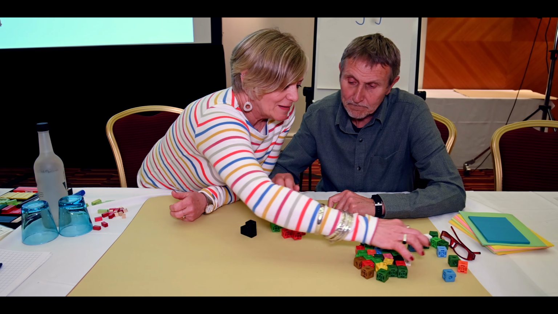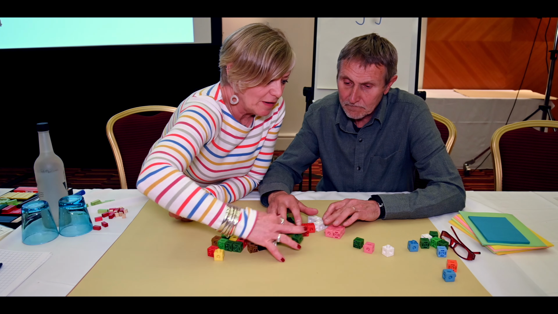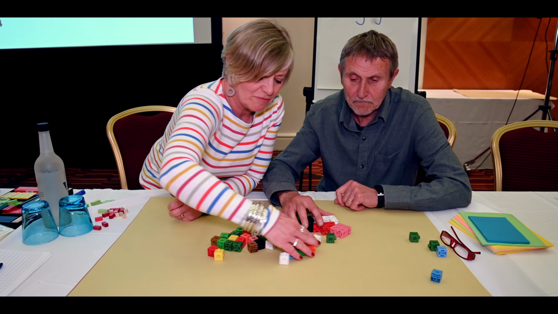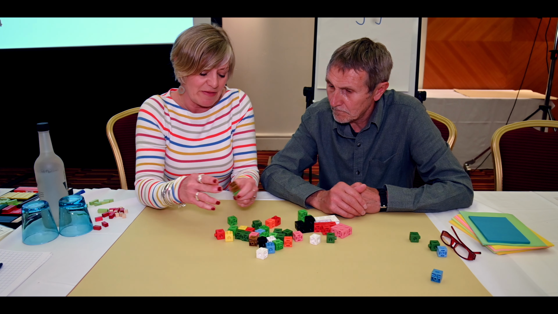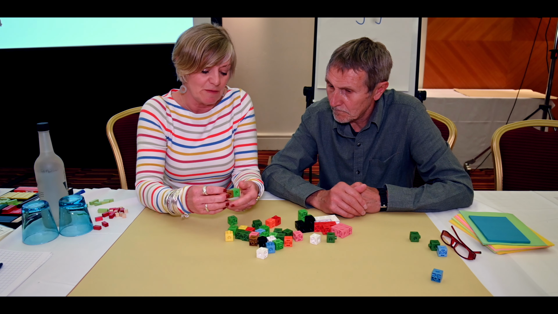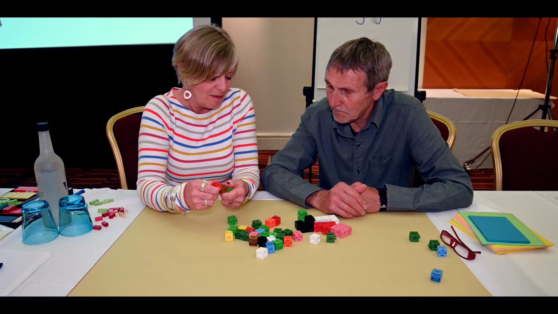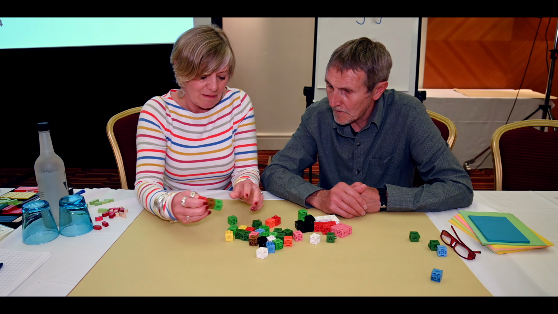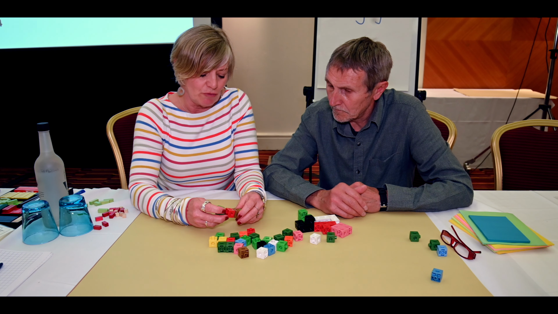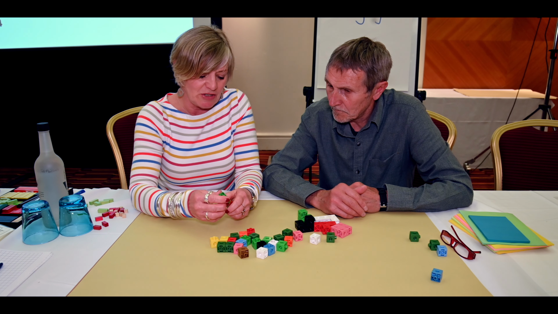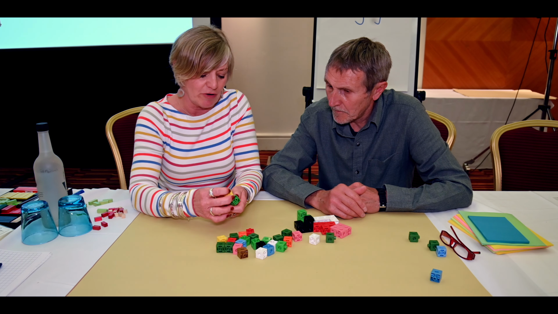I've done that sort of thing as well, but I particularly like these cubes rather than multi-link, because they fit much more easily together for little fingers. They find those much easier to clip together, and they make a satisfying noise when you unclip them. Young children just make some shapes with these and record them.